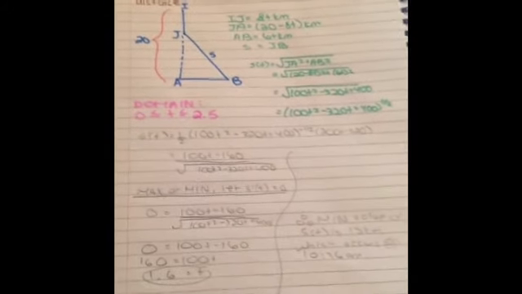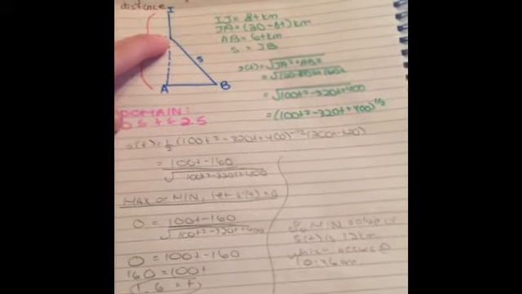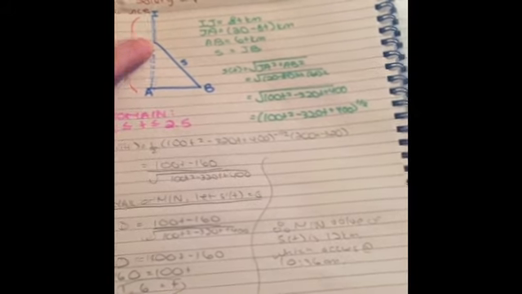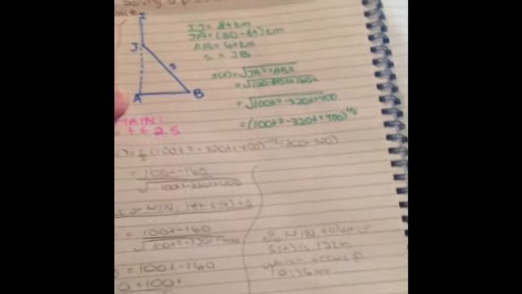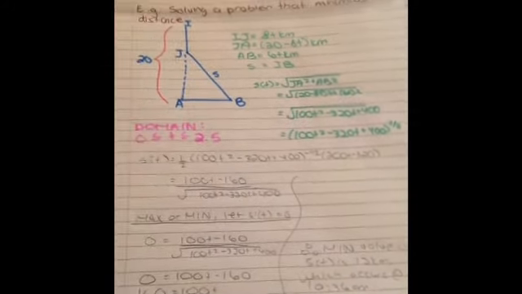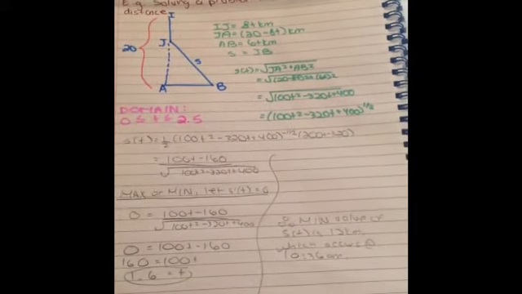First thing, we want to set our variables. If Ian starts at point I and reaches point J after time t hours, then IJ is 8t kilometers, and JA is 20 minus 8t kilometers. Now, if Ada starts at point A and reaches point B after t hours, then AB is 6t kilometers.